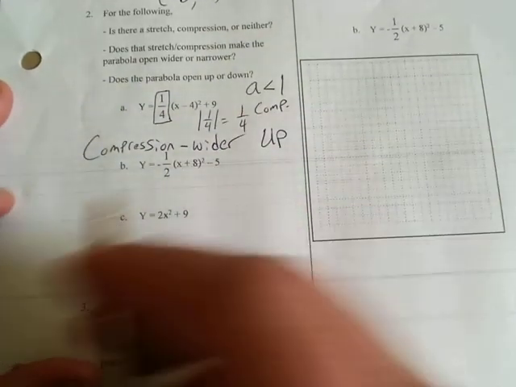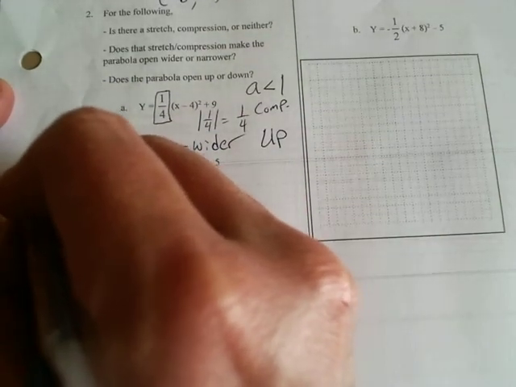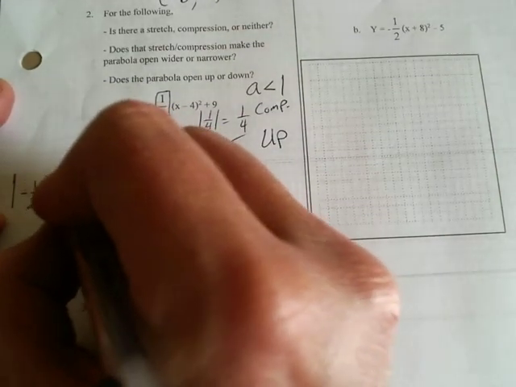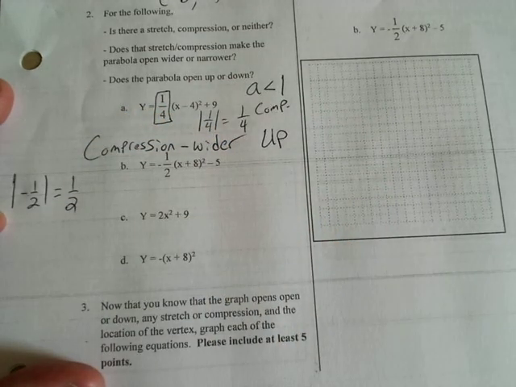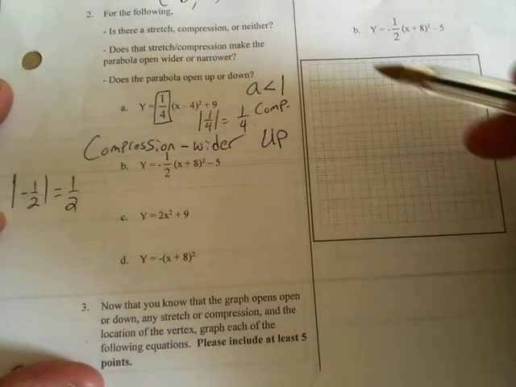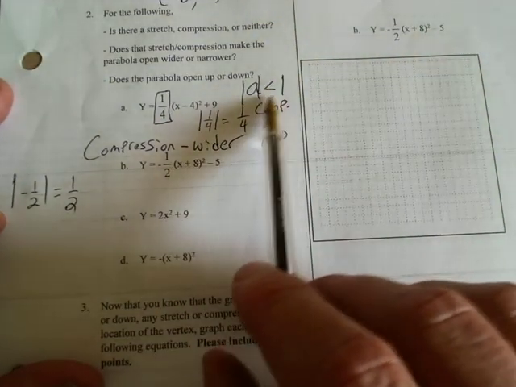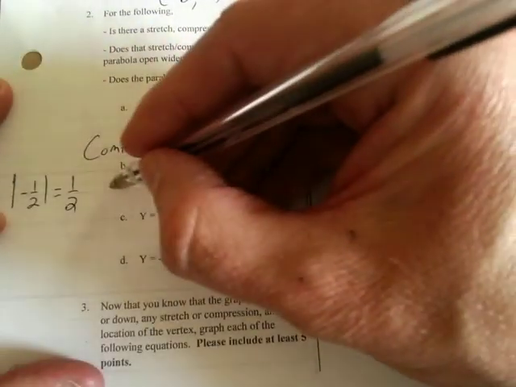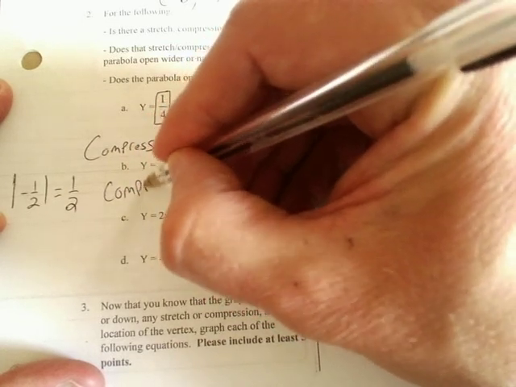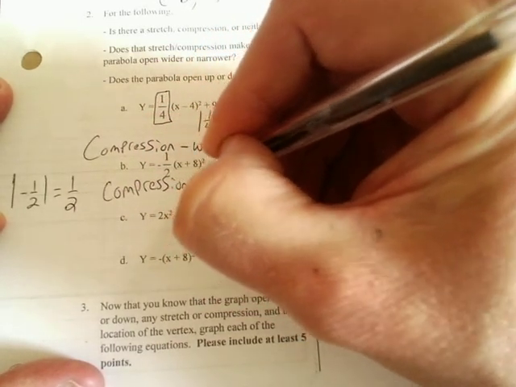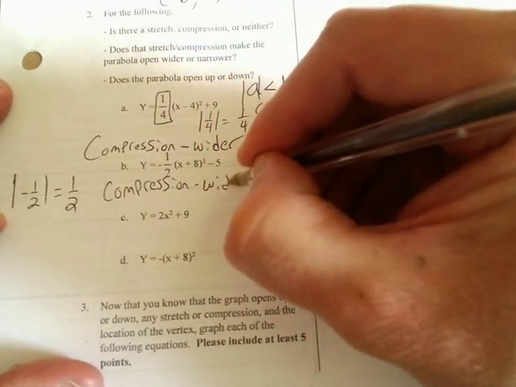Looking at B. The absolute value of negative 1/2 is 1/2. So the absolute value of A, again, is less than 1. So that is a compression. And the compression makes the graph wider.